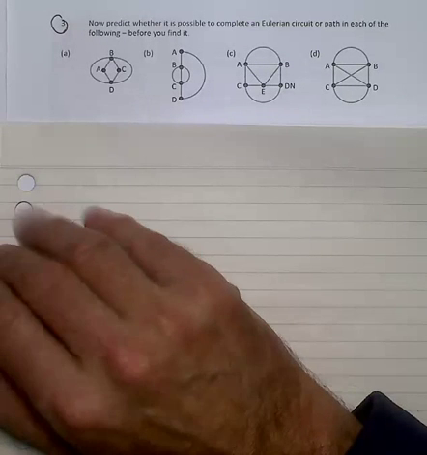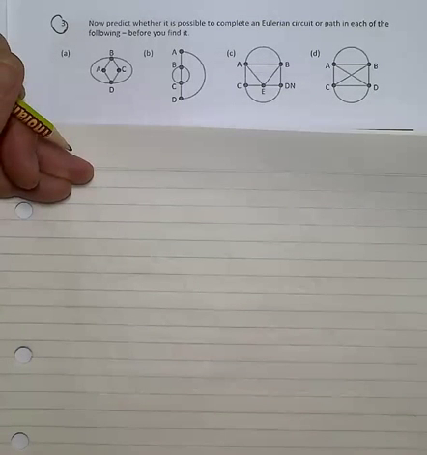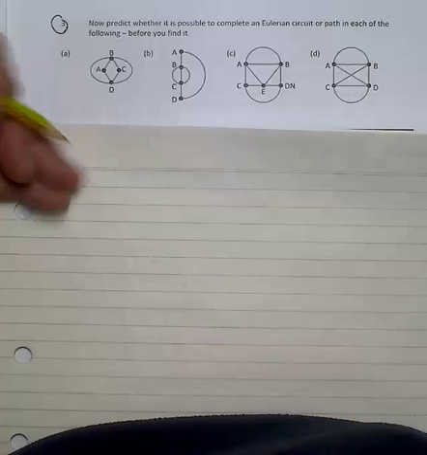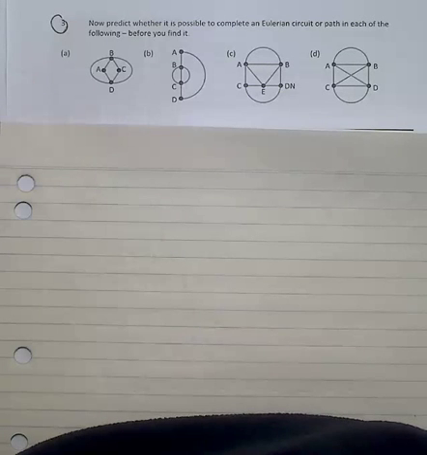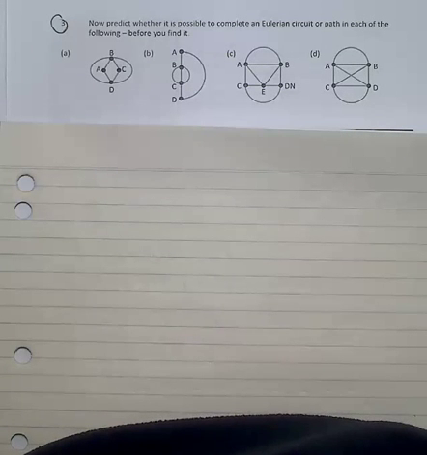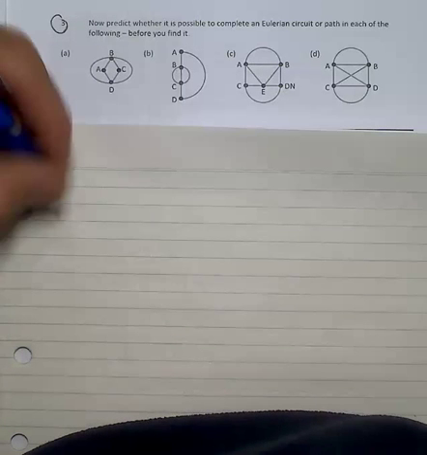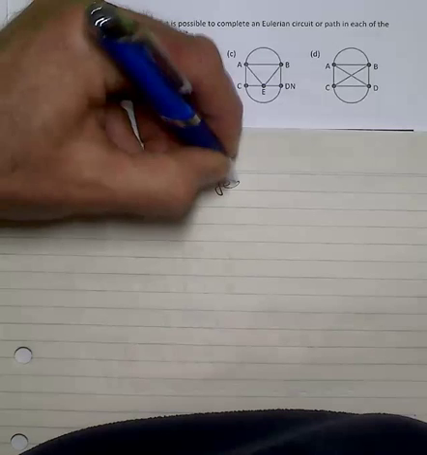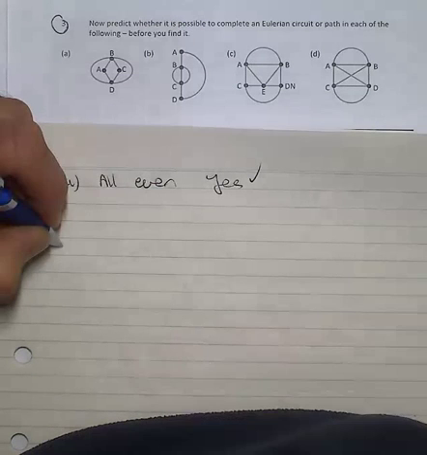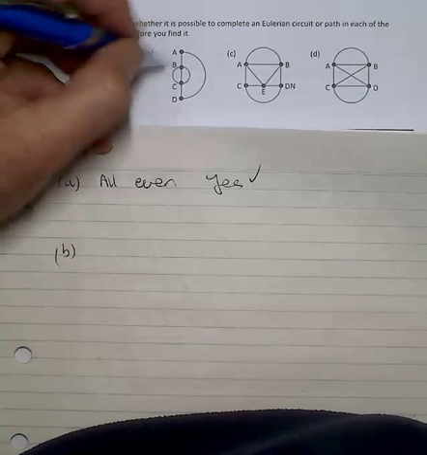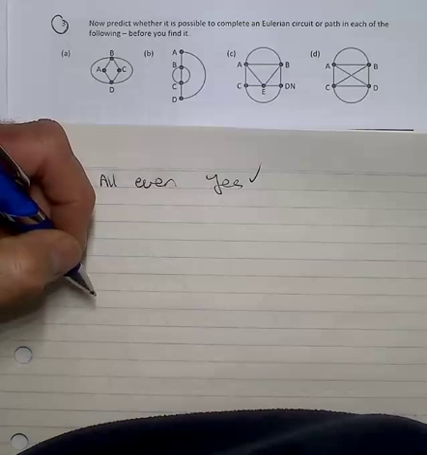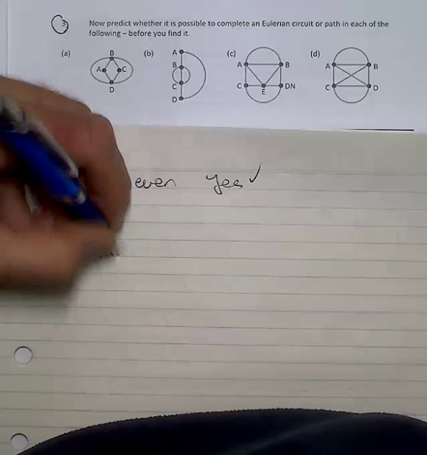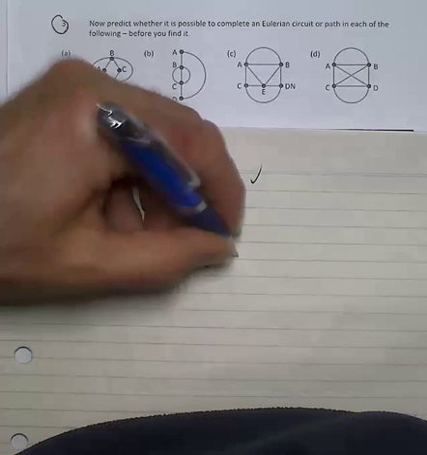In number 3, you're asked to predict whether it's possible for an Eulerian circuit or Eulerian path to actually exist. In the case of A, you can see here every vertex is of an even degree. So all even, yes. In the case of B, they are all even. So yes.